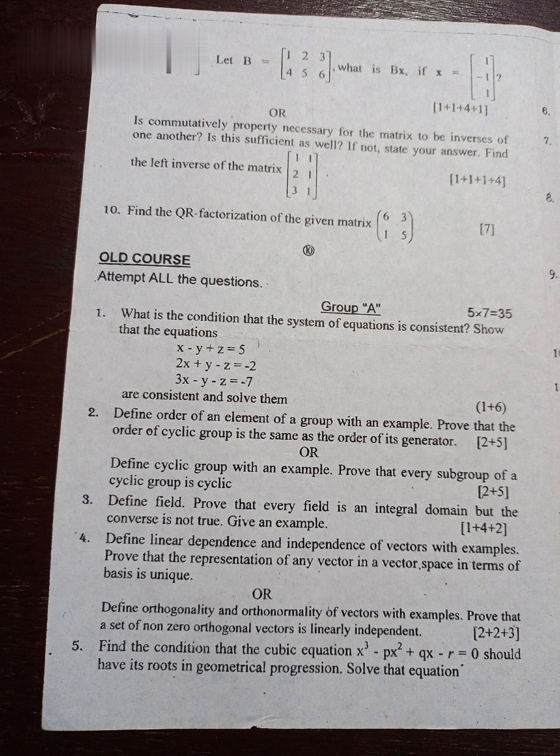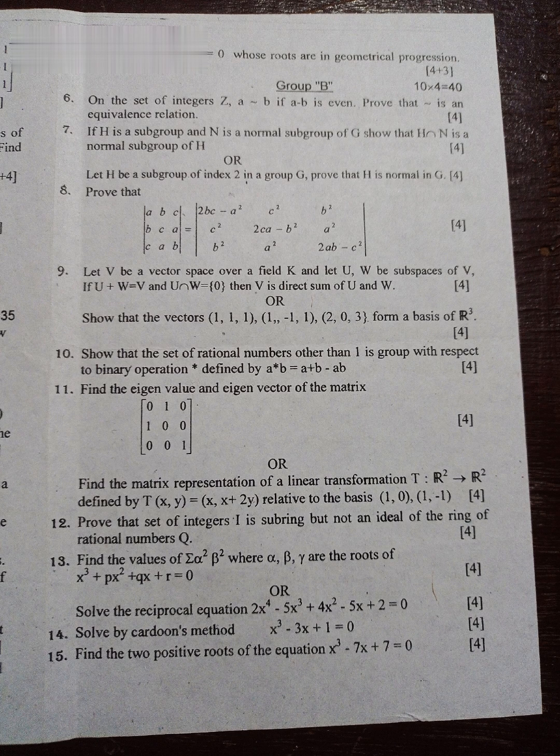In group A, there are 5 questions. Each question has 7 marks and the total marks of group A is 35. Here 2 or questions are given in group A. In group B, there are 10 questions. Each question has 4 marks and the total marks of group B is 40. And here 4 or questions are given. Read carefully all questions of group A and group B and answer these questions.